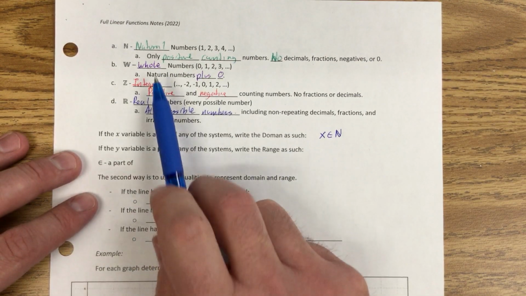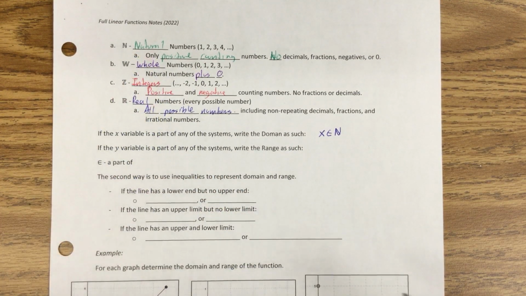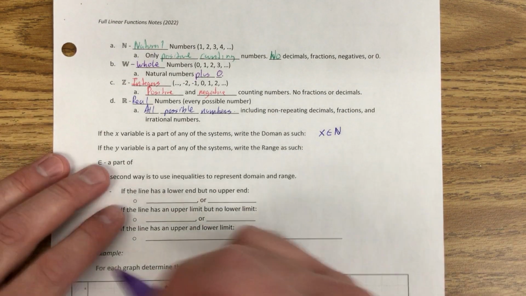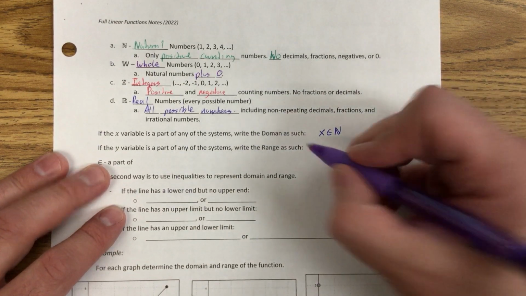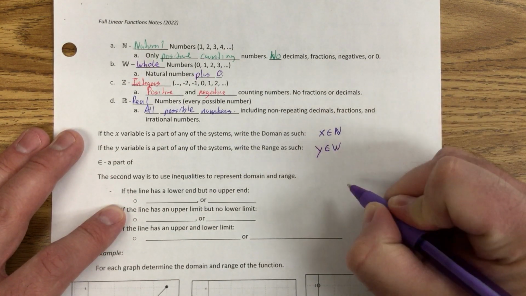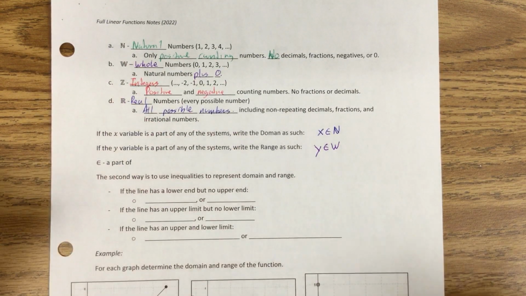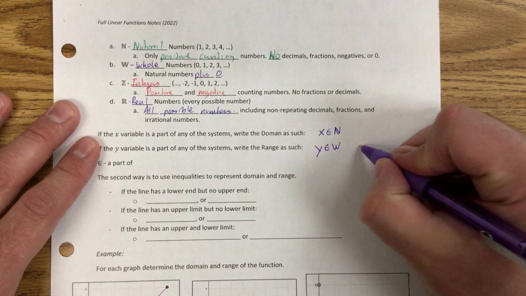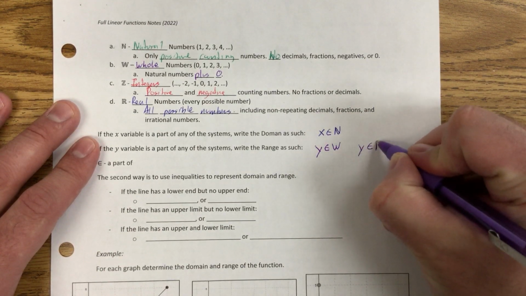We're going to use N for natural numbers. Okay? Or if, let's say, we're using Y, let's say Y is a part of the whole number system, we're going to say Y is a part of the whole number system. And you can do the little stylized W if you want, or you can just do W. That is just fine. Or Y is a part of the real number system.